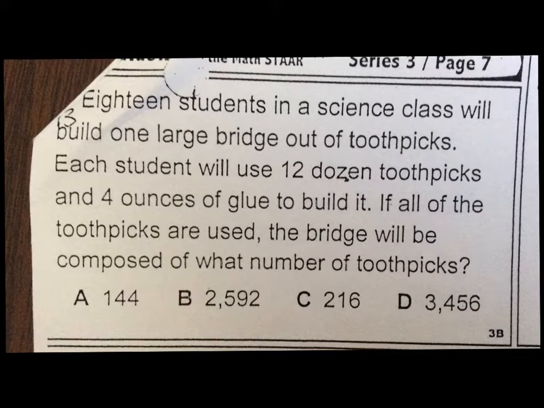Number 43. 18 students in a science class will build one large bridge out of toothpicks. Each student will use 12 dozen toothpicks and 4 ounces of glue to build it. If all of the toothpicks are used, the bridge will be composed of what number of toothpicks?